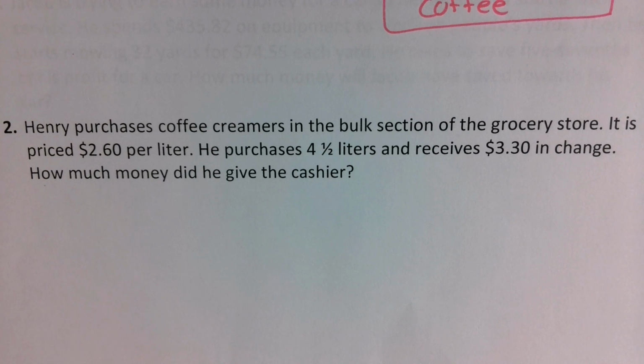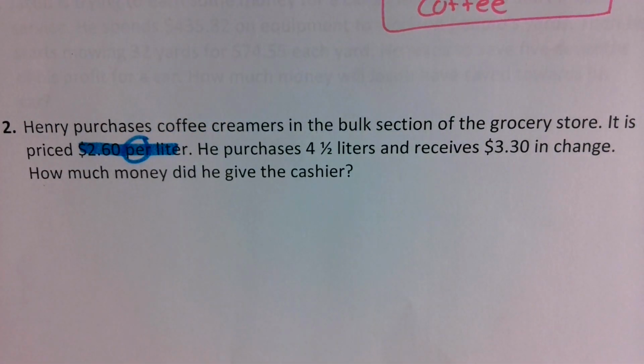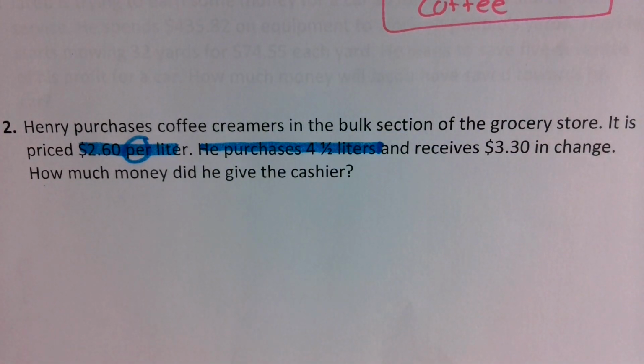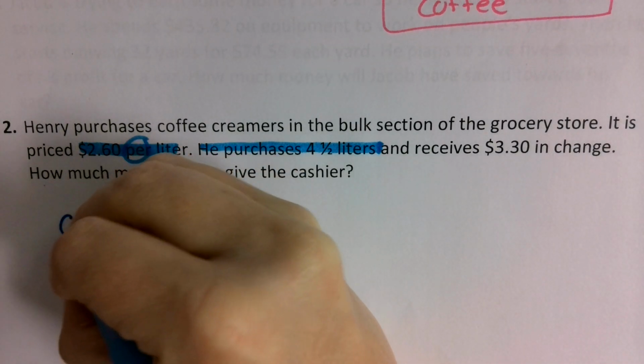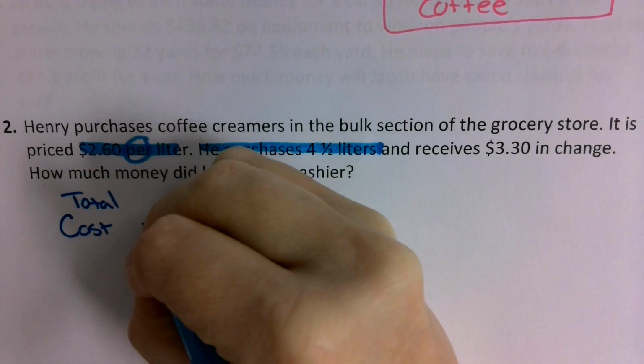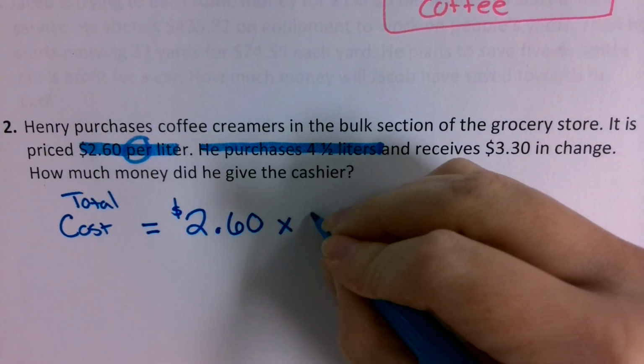Ashir? Multiply it. Okay, I know the cost is $2.60 per liter, and he's purchasing 4.5 liters. So it's $2.60 for 1 liter, then another $2.60 for another liter, and another $2.60 for another liter, and I'm going to keep doing that for 4.5 times. I might as well just multiply. So the first thing I'm going to do is figure out the cost.